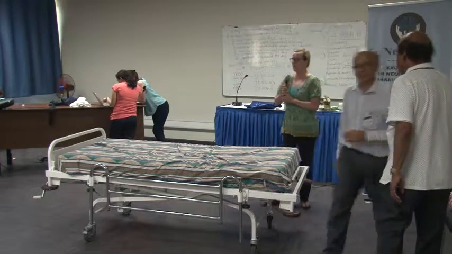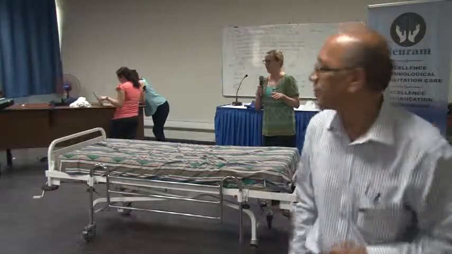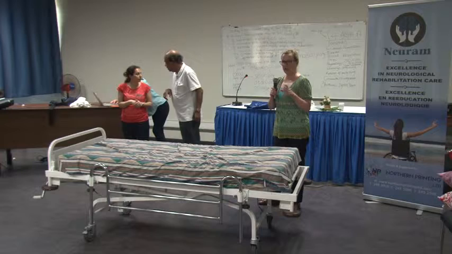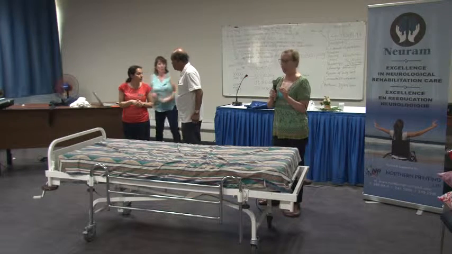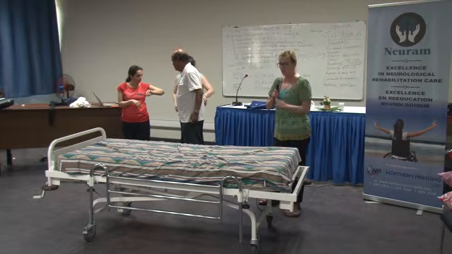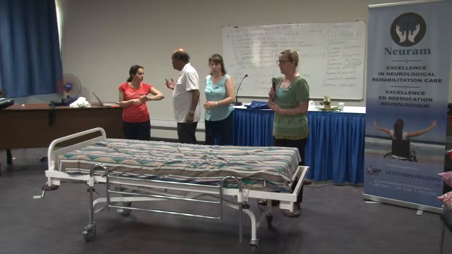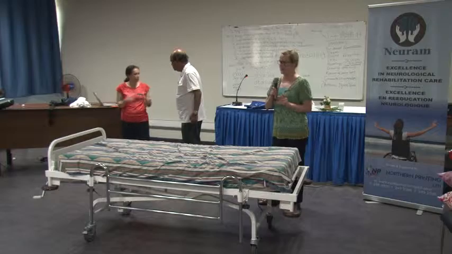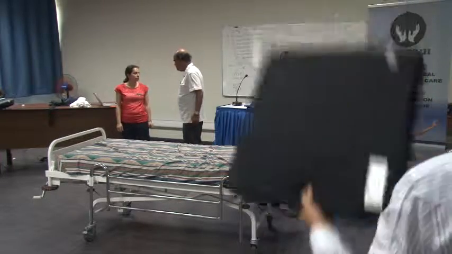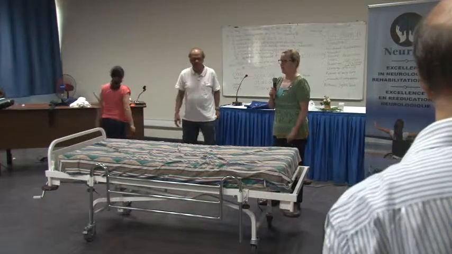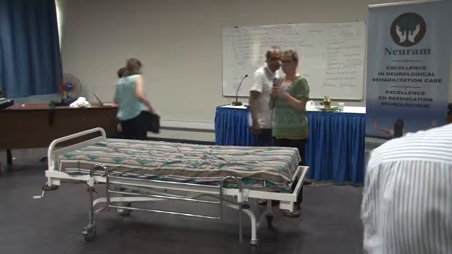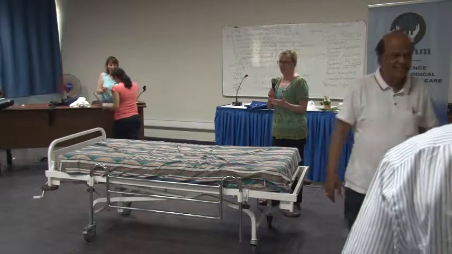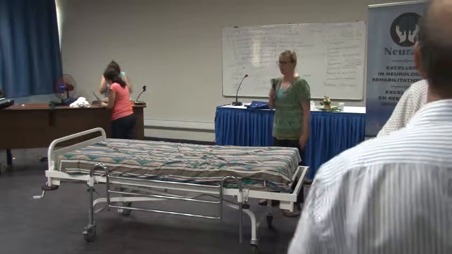I just wanted to say one thing about the slide sheets as well. What we do in the UK is that each patient with spinal cord injury would have their own slide sheet. It's part of the equipment that every spinal cord injury patient would have, and they're washable and everything. So it's a key, very simple piece of equipment that's so helpful, not only for the staff but the patients as well. So really important.